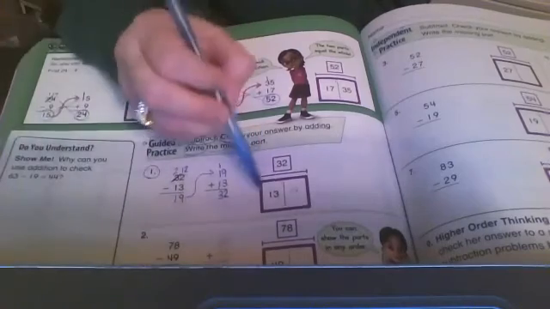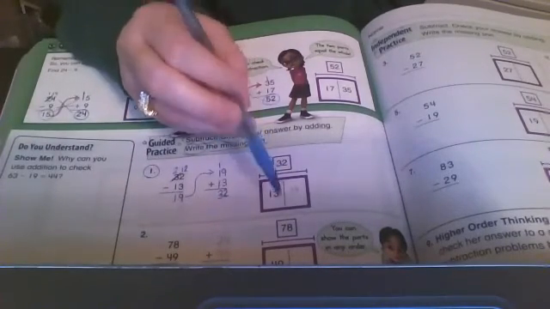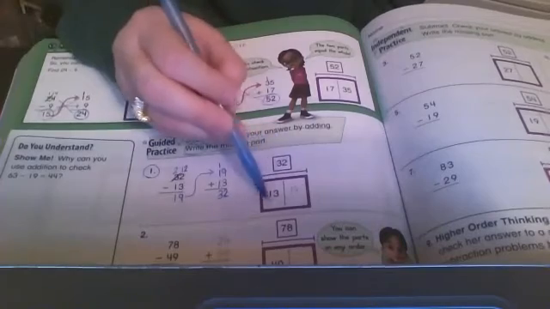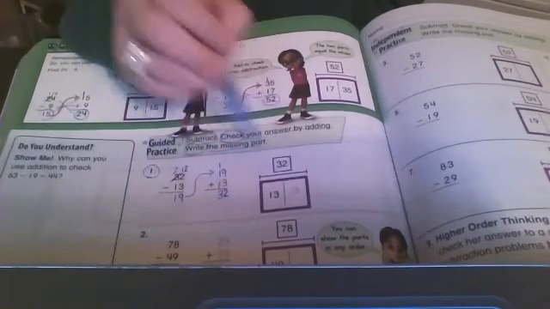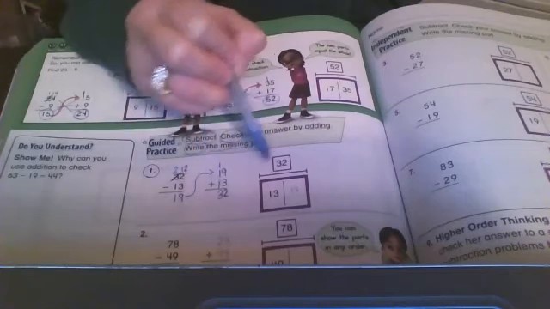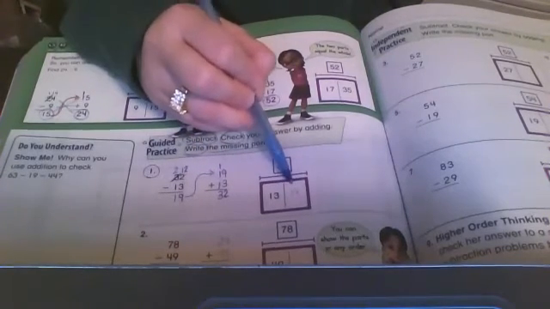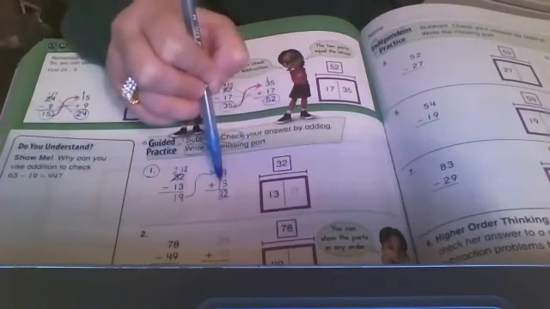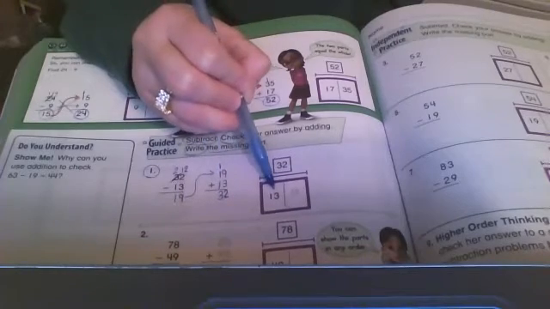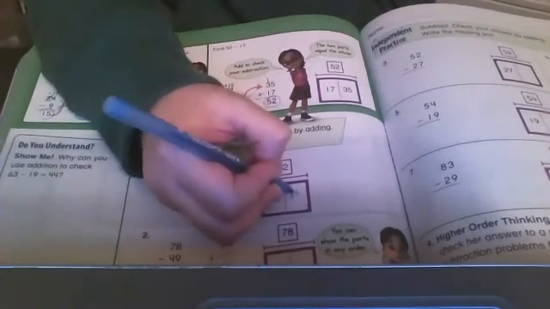So if I take a look at my parts to whole chart, they will give you the whole and they will give you part 1, and all we have to do is figure out what part 2 is. So again, the whole is always the biggest number, that's 32. And then the parts are the 2 numbers that you needed to put together to get 32. So part 1 is 13, which means part 2 has to be 19.